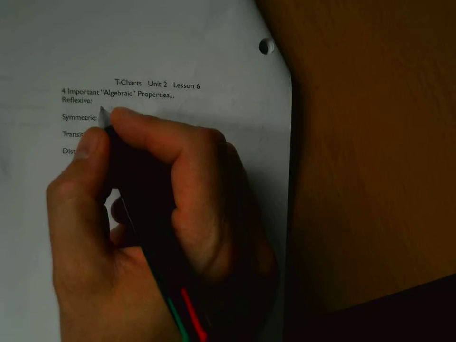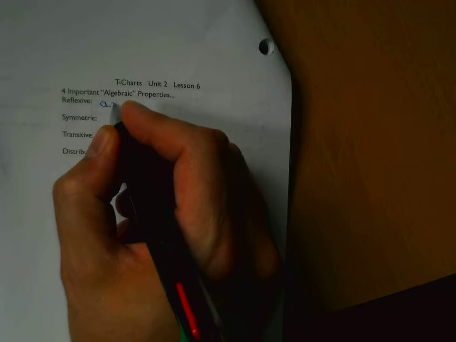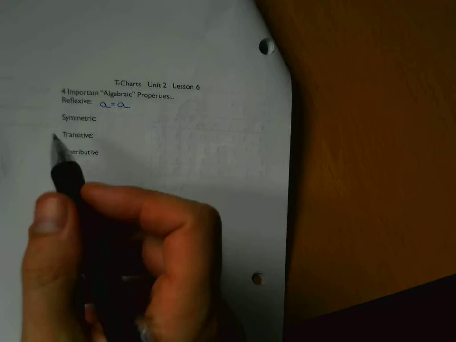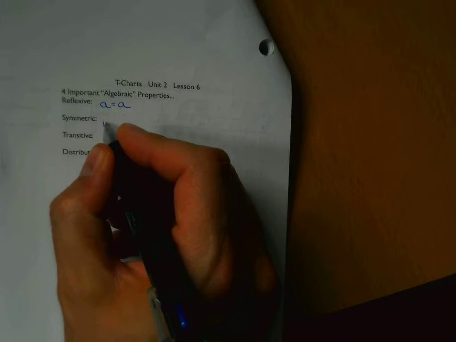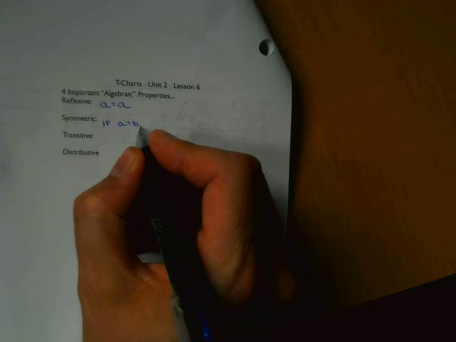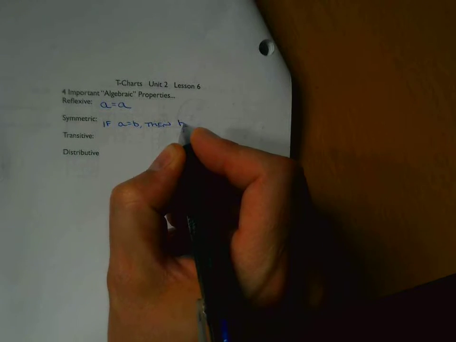And I guess before we get too far into this, let's talk a little bit about algebraic properties, and I put that in quotations because they apply to more than just algebra. You can do logic and geometry. But today we're talking about algebra. And so algebraically, these are some properties that we're going to need to know. The reflexive property just states that A equals A. Everything equals itself. And that's not so terribly complicated, but we actually use that more often than any of the other three. Symmetric is if A equals B, then B equals A. So that is the symmetric property.